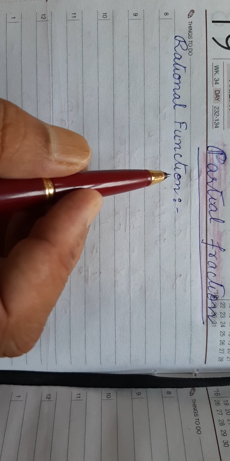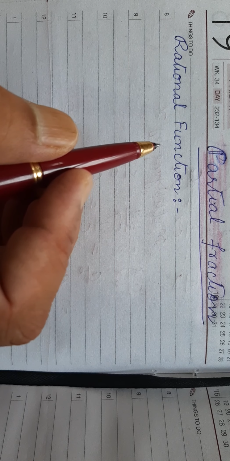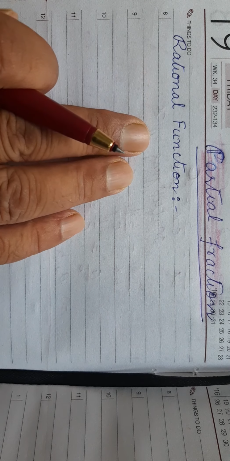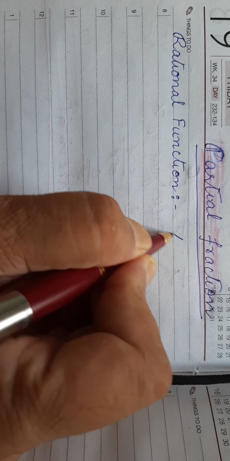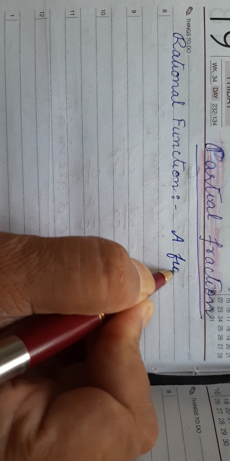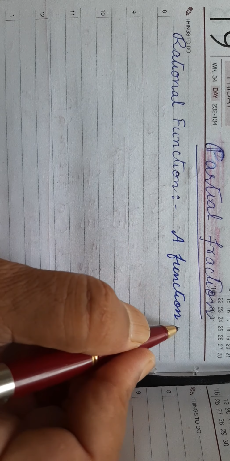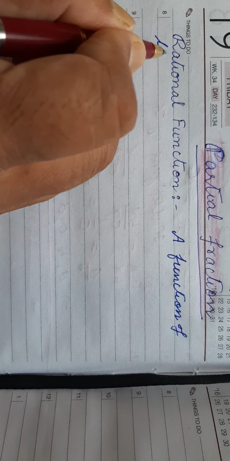Before we start partial fractions, we need to know some terminology, and the first term is the rational function. This is very important.